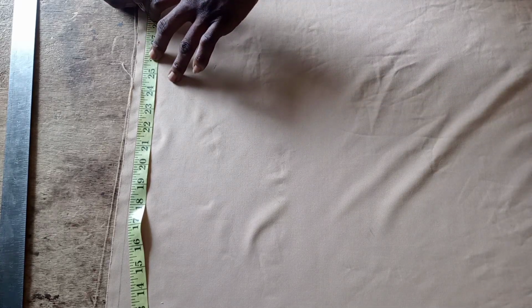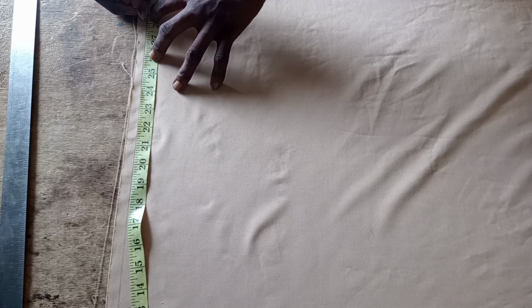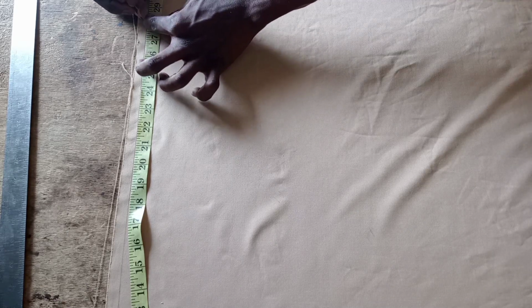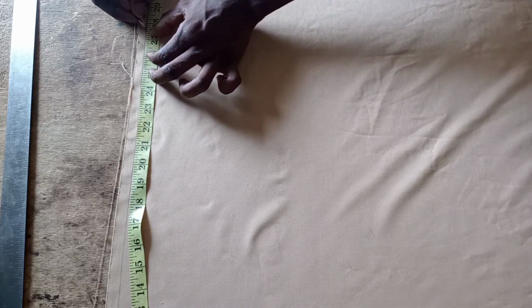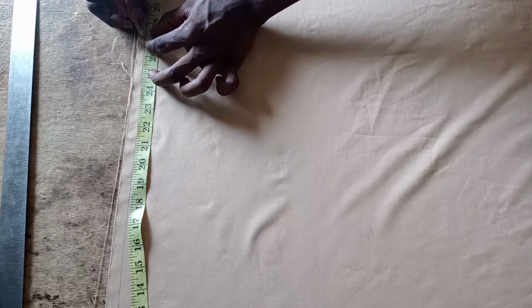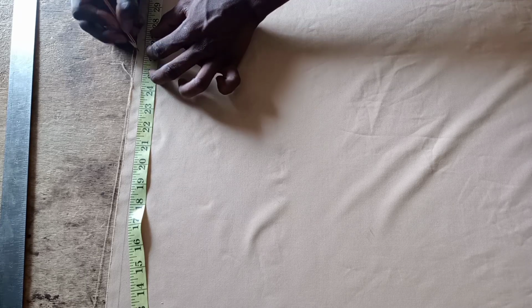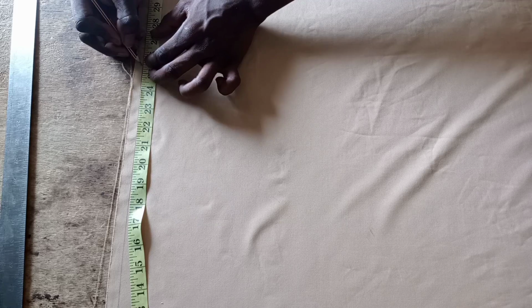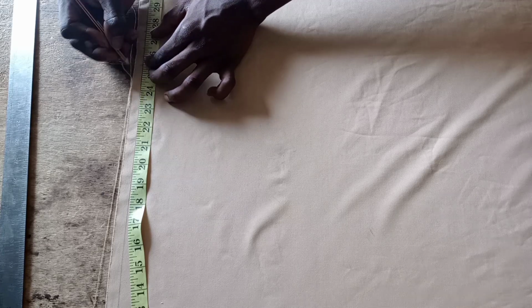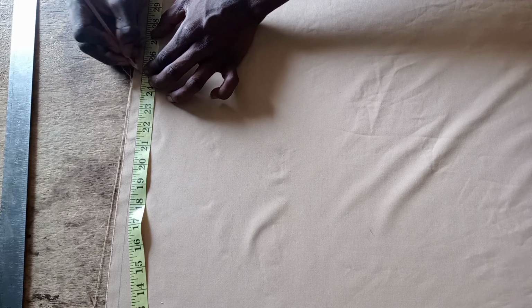Point intervals, the distance between 2 points. Interval simply means distance between. So the concept is what we are going to be using to draw our grid. Now I'm marking points at intervals of 0.5 inch. That is 0.5 inch distance from each other.